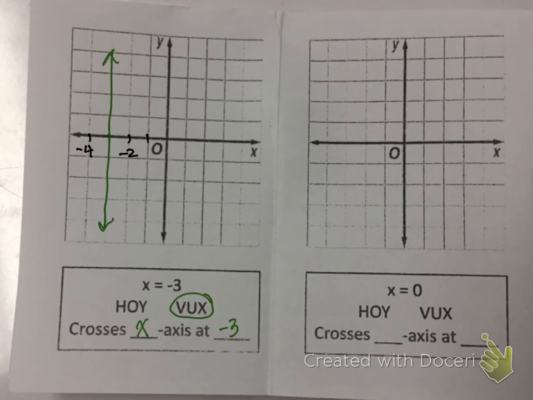All right. Next 2. x equals -3. Hoy or Vux? Since it's Vux, it's going to cross the x-axis at the value -3. So I'm going to put in my tick marks just down the x-axis on the left side, and then color it in where x equals -3. And then we have another x equals, another Vux, where it crosses the x-axis at 0. So guess where it covers up? The y-axis. When you're ready, you can flip to our last full page.